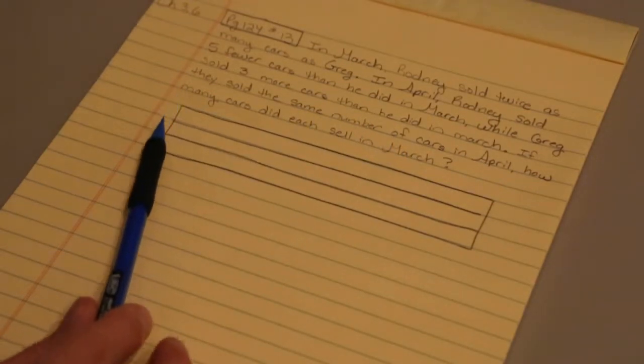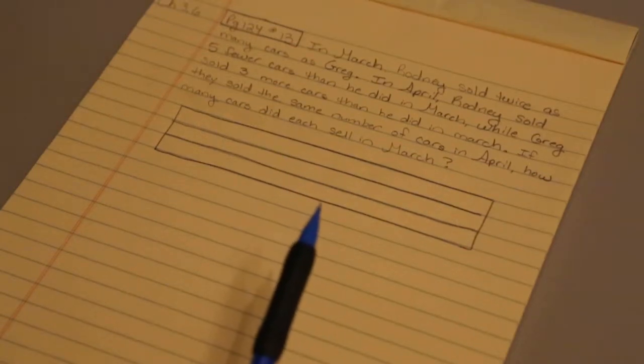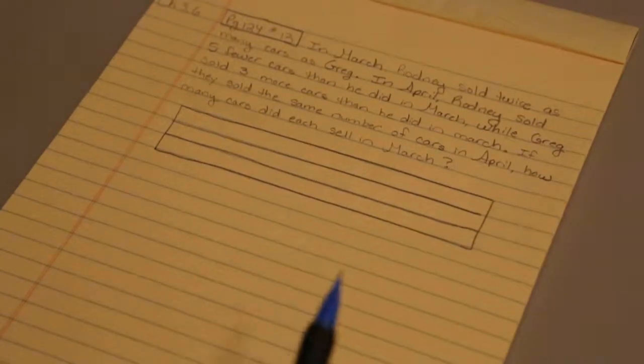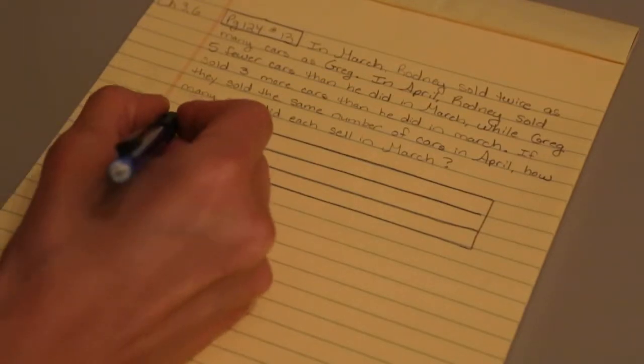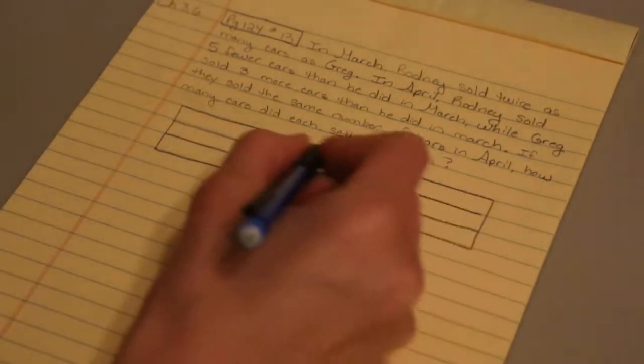I went ahead and made 3 rows because I didn't want to take the time to draw them for the video. But it sounds like we've got 2 people that we're dealing with, Rodney and Greg, and 2 months, April and March. So you may have set yours up a little differently. There's more than one way to do it, but I'm going to put the people on this side and then the months over here.